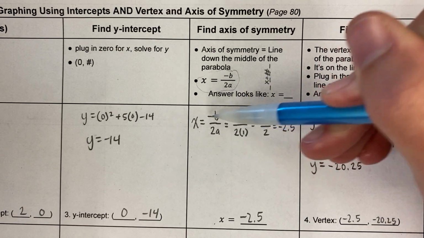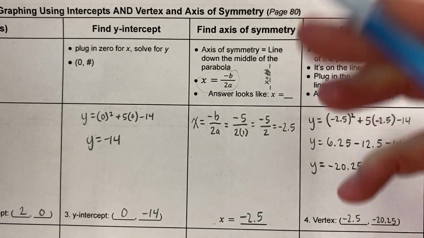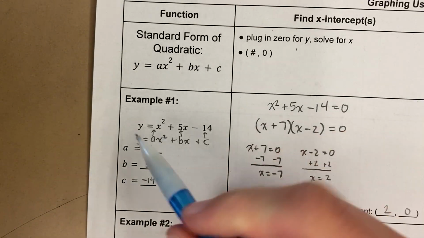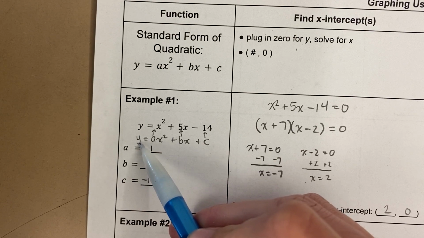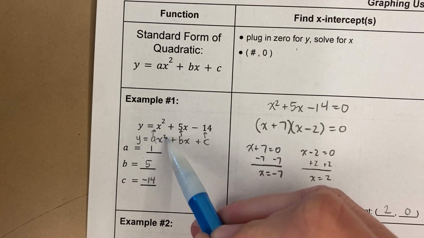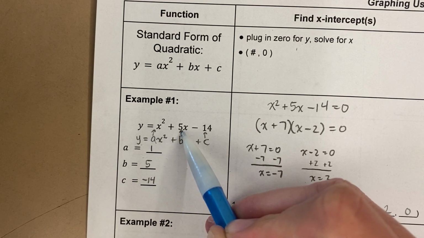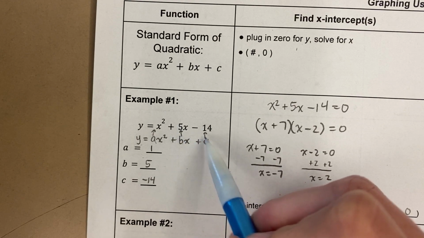Okay, so the formula is here. Look, I'm going to write the formula, negative b over 2a. Now, what is this b and a? It's here. Here's the equation. This is the standard form of a quadratic equation. It's a times x squared plus b times x plus c.